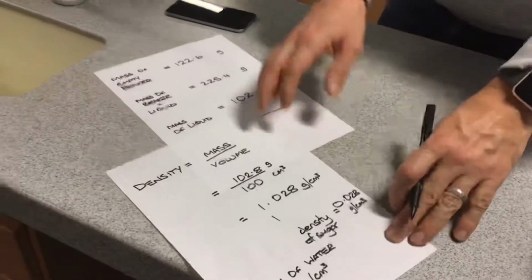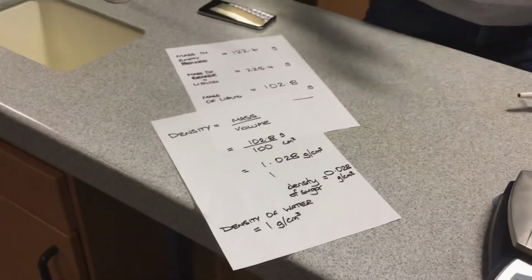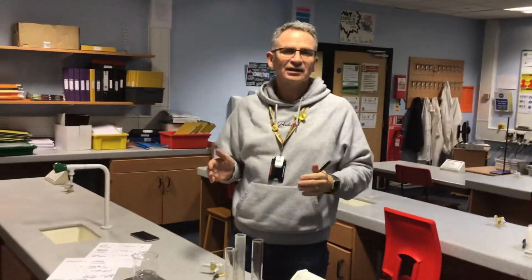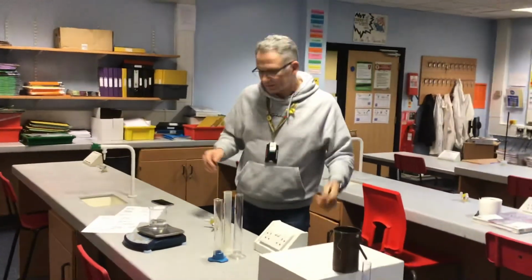There we go. So that's just 3 different ways. You can calculate other densities, density of a gas and various other different things, but it just shows you that you can calculate density in a number of different ways.